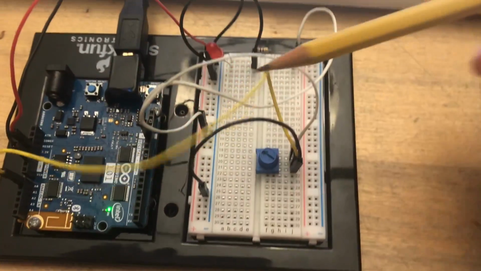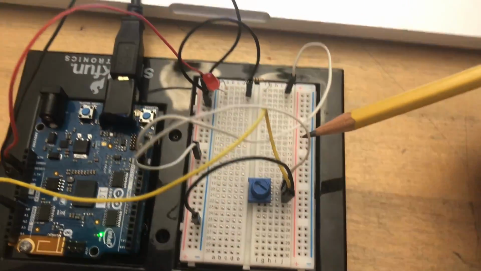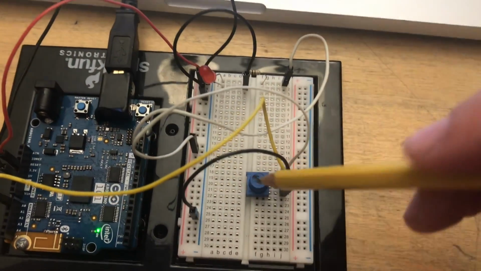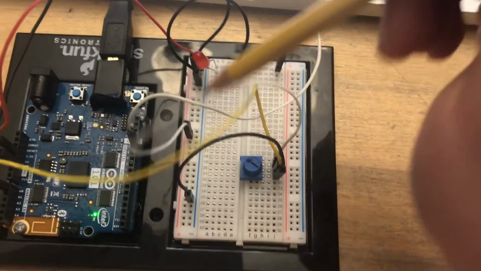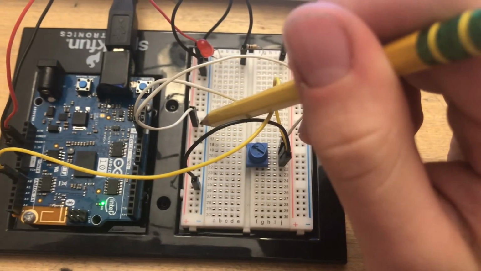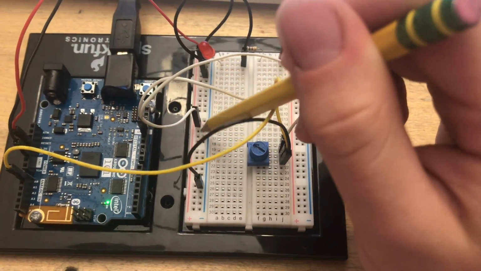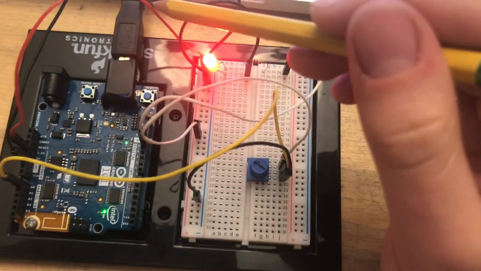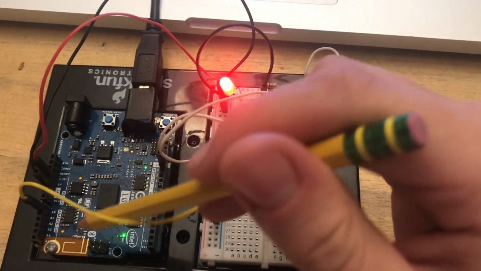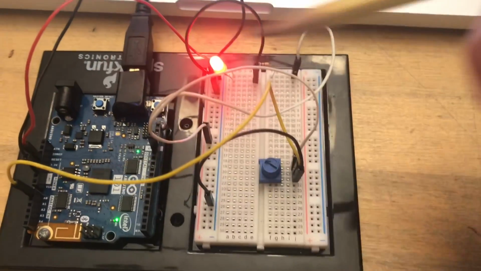And then we move over to the pot. This white wire provides power to the pot by plugging into the power strip, which is connected by the red wire to pin 3.3 volts.